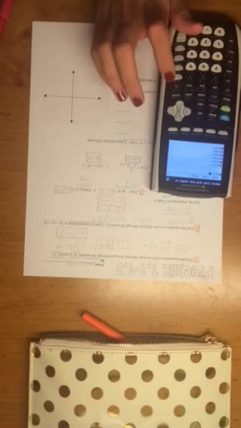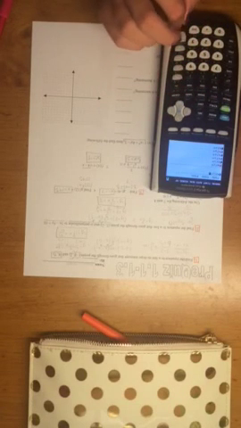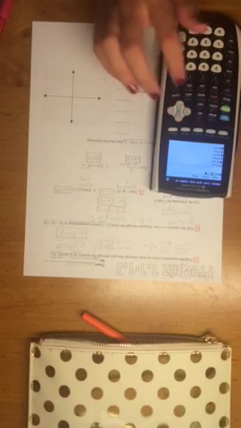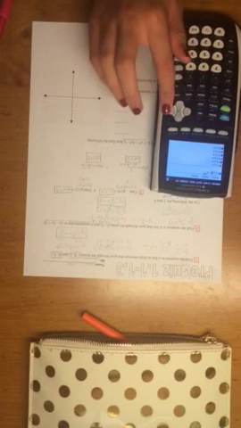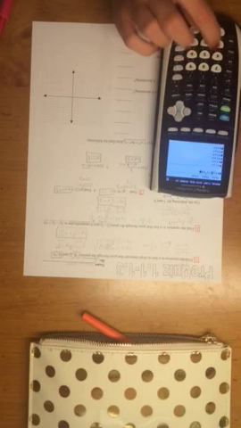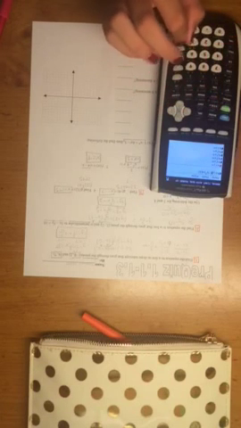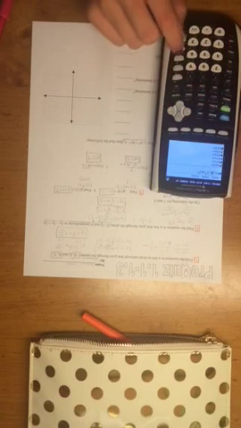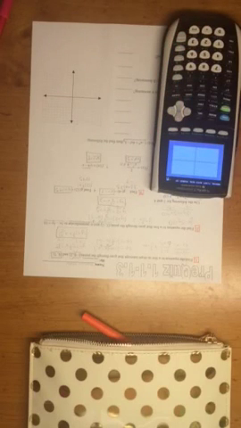Oh, sorry, I graphed it in the wrong plot. So it's negative x to the third power plus 4x squared minus 5. That looks better. Okay.